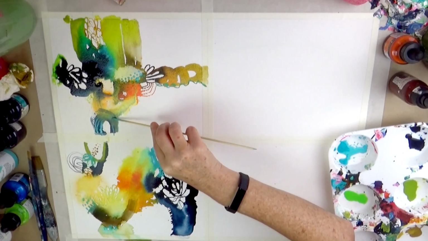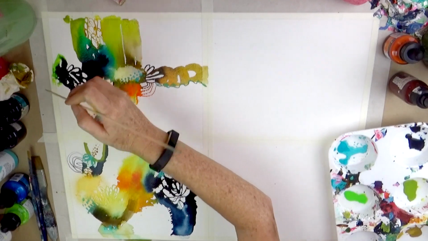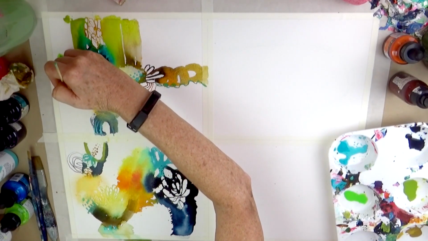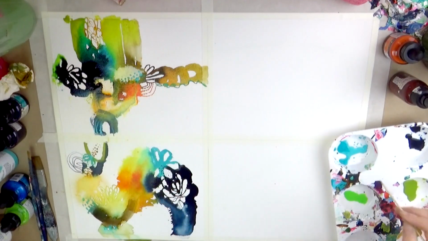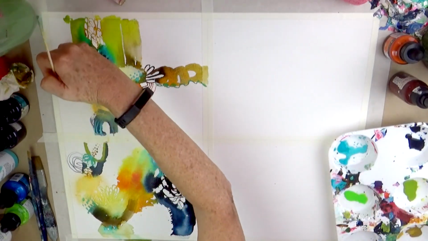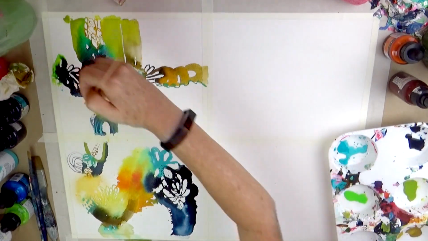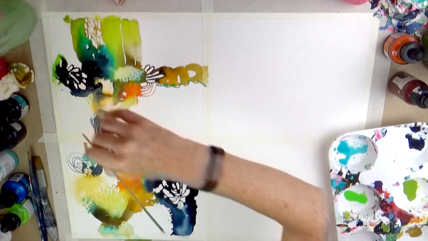You could be creating just a more subtle grade of colour. If you're working on board, you could be lifting with sandpaper. You could be lifting by rubbing back with baby wipes. All of these are valid ways to kind of pull back the paint and reveal something else underneath.